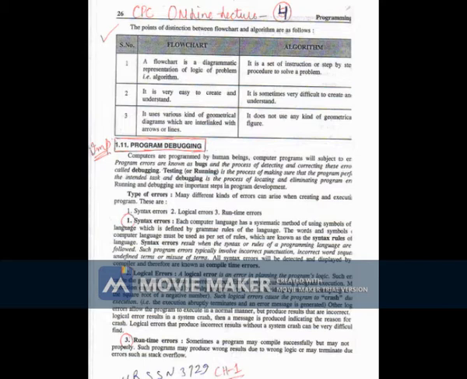Now the second type of errors which will be produced are known as logical errors. Logical errors are actually made during the planning of the program's logic. For example, when you are writing the instructions during the algorithm or flowchart stage, the logic is incorrect. That means the output will not be generated as required.